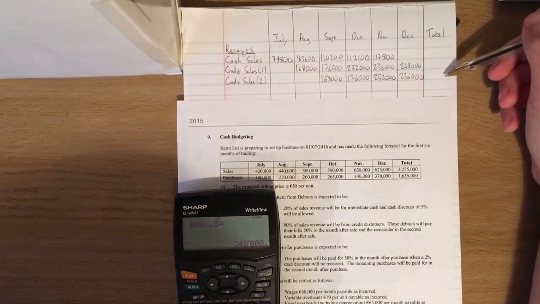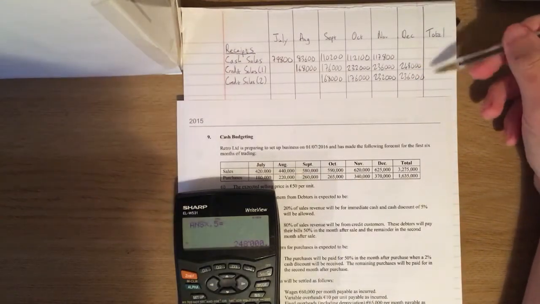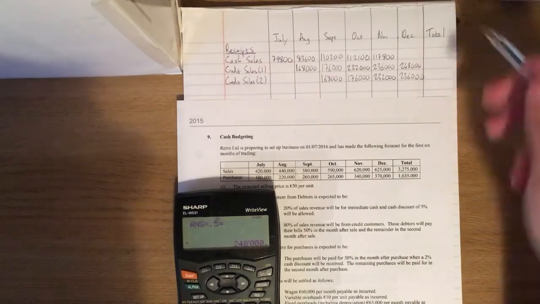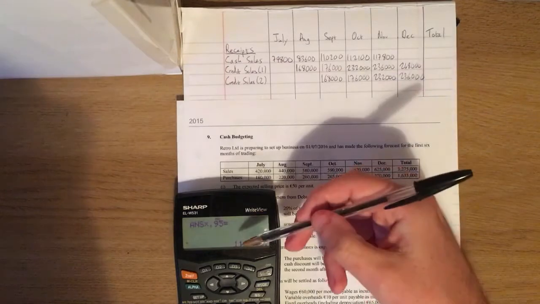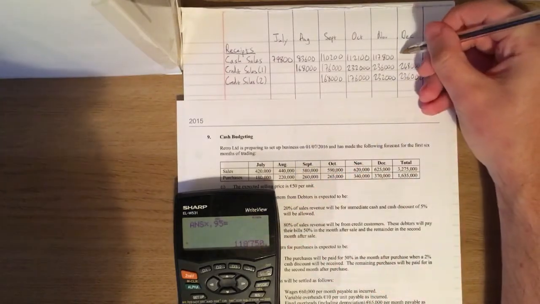That's in the next budgeting period. We're only going up as far as December. Equally then December, you're going to do 625,000 by 20%. Take away the 5% or multiply it by 95%, 118,750.